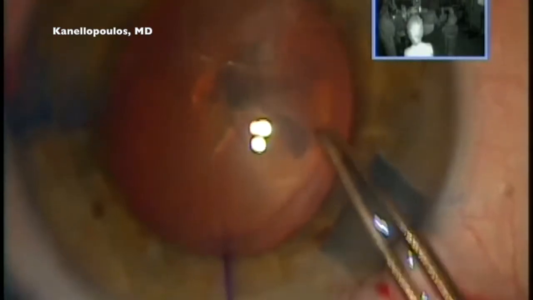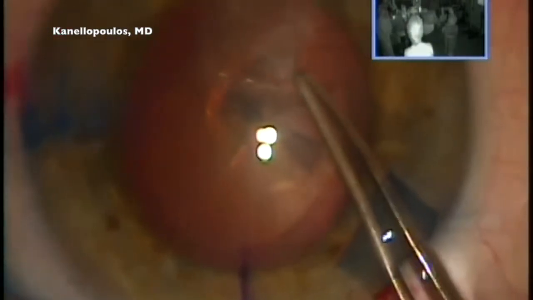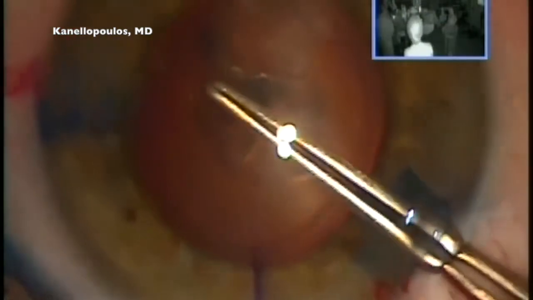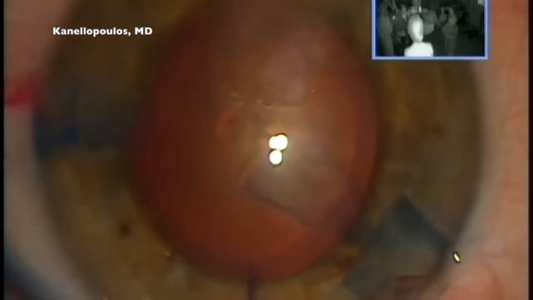But once I get a nice edge under my Utrata forceps, which I accomplish here, I can use the blue dye as a guide even through the very hazy part of the cornea to help me complete my capsulorhexis uneventfully. I was talking about my short-lived peribulbar anesthesia.